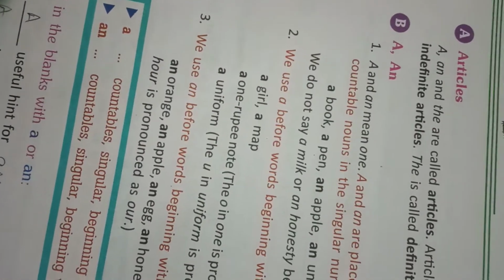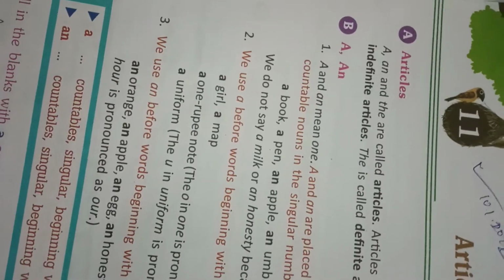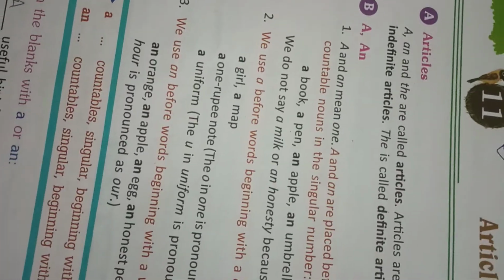So today I'm going to start our lesson 11. Before that, I have something to tell you about the syllabus we have announced for our annual term. What are the lessons you know?